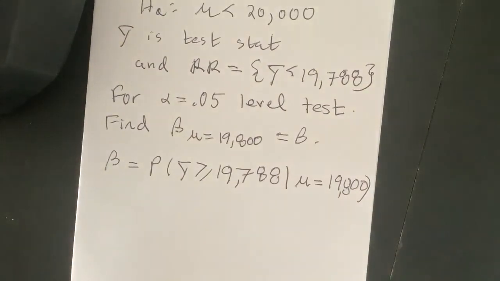All right, now this is called large sample testing because we're going to use the central limit theorem.